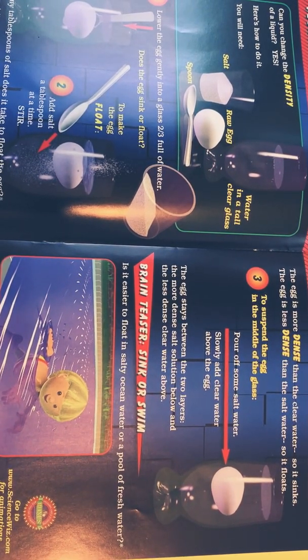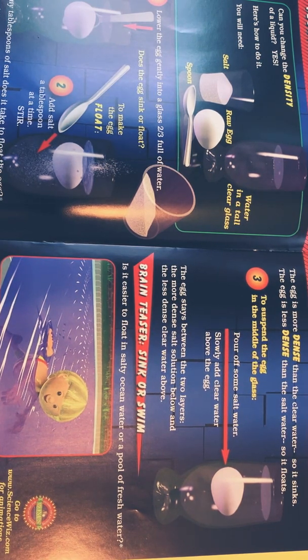To suspend the egg in the middle of the glass, pour off some salt water. Slowly add clear water above the egg. The egg stays between the 2 layers: more dense salt solution below, and less dense clear water above.